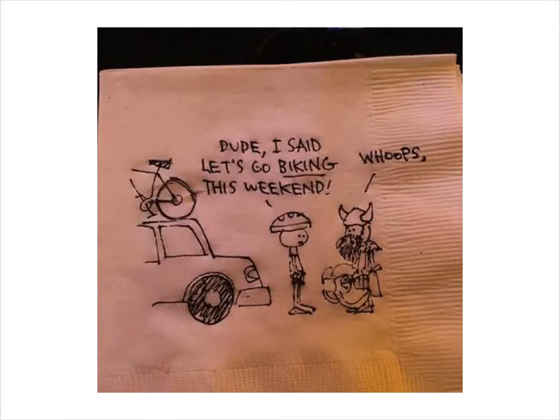Just to start our session, can anybody read the two parts for me, please? Okay, Vanessa and Cristina. Dude, I said let's go biking this weekend. Oops. Okay, and we have this Viking. So we only have a difference between biking and Viking, yeah? But in English, in this case, it makes a whole world of a difference. So sometimes just this small sound is going to make, obviously, a very big difference. Anyway, just a stupid joke.